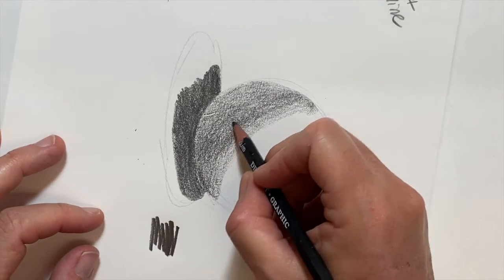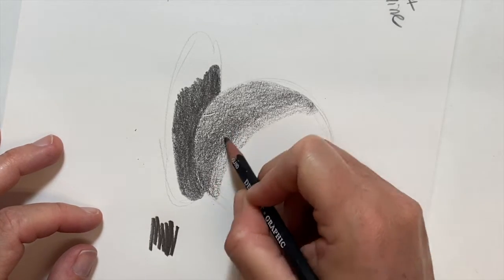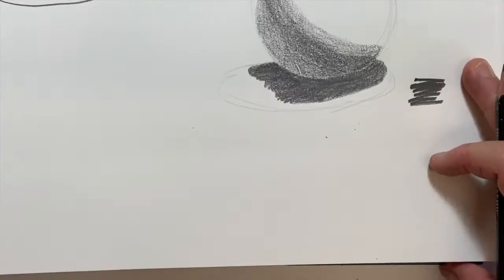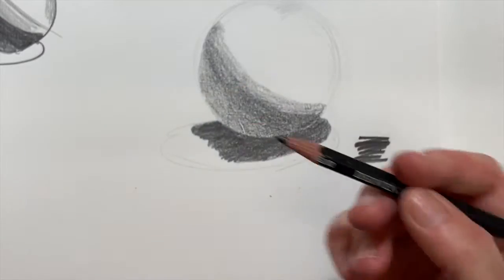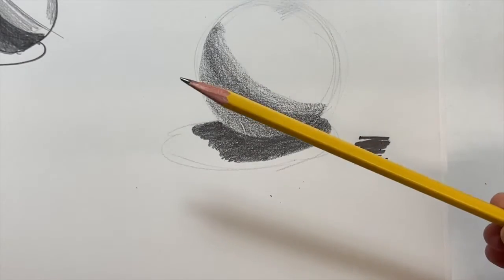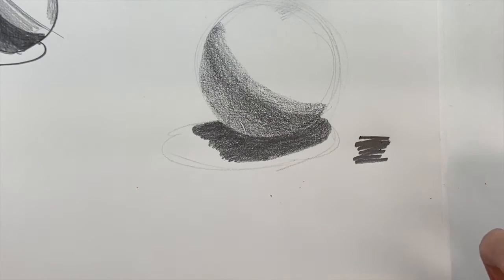If at a later point I decide I need this to be a little bit darker in the core shadow, I can just come back in there and add that. So the building up of values is a really good technique. So you can see how I'm starting that. I'm still with my 6B pencil. At this point, I could switch to my 4B pencil. I could switch to a 2B pencil. Any of these is fine. You are personally going to fall in love with different pencils, which ones you use more or not.